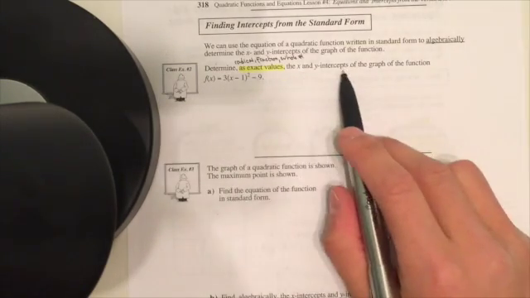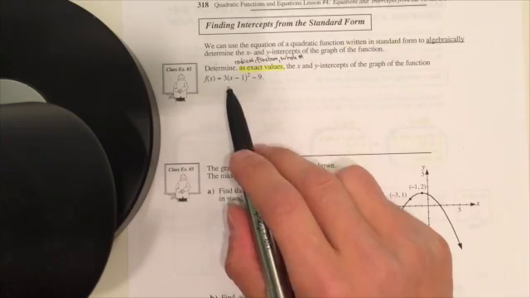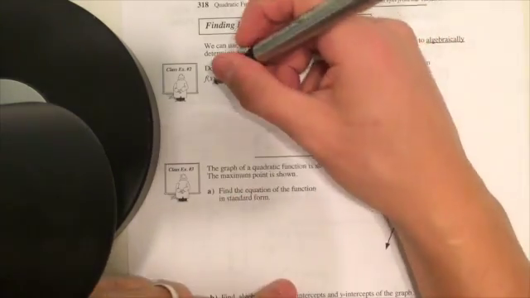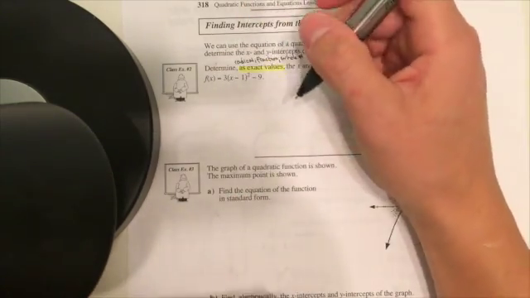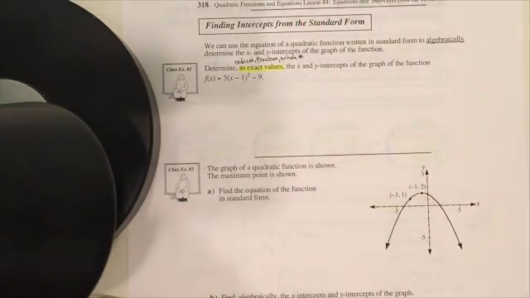We need to find out what the x and y intercepts of the graph of the function are going to be given this function. Okay, so first let's think about what that means. If we're looking for the x-intercept, that means that y is going to equal 0, right?